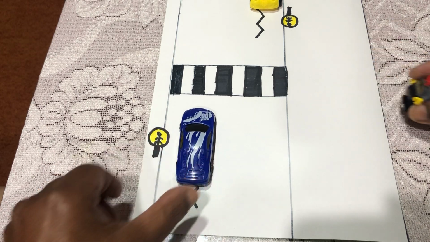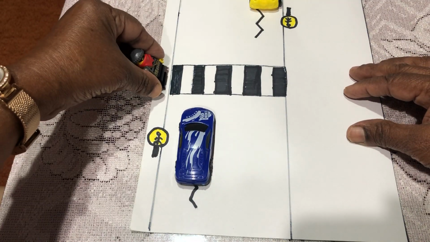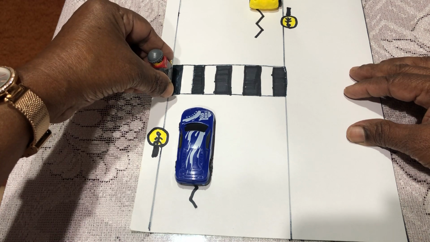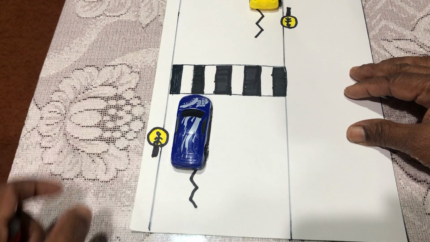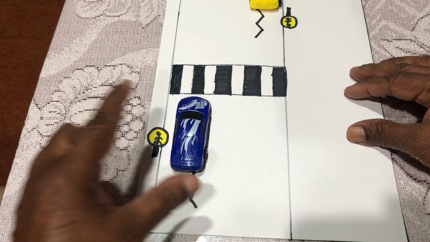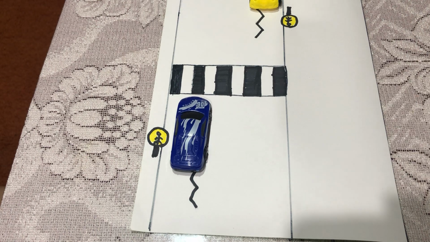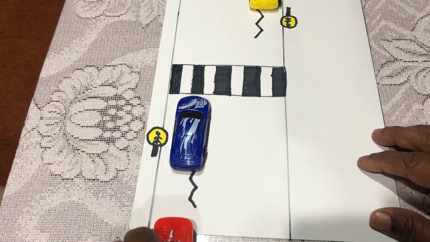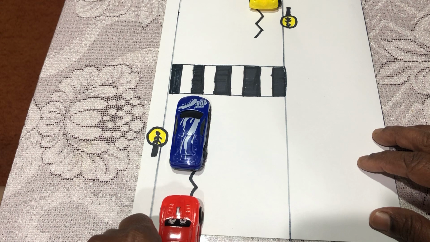So in case a pedestrian suddenly pops up on the pedestrian crossing or near the pedestrian crossing, you can easily come to stop within 1 meter from the pedestrian crossing line. And if there is another car coming from behind you, then if you are approaching slowly, he will also approach slowly behind you.